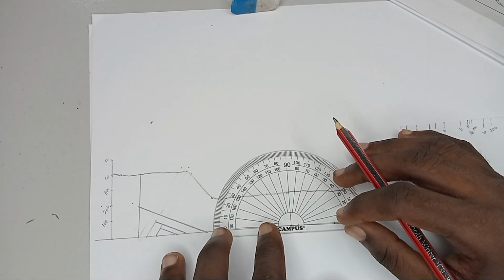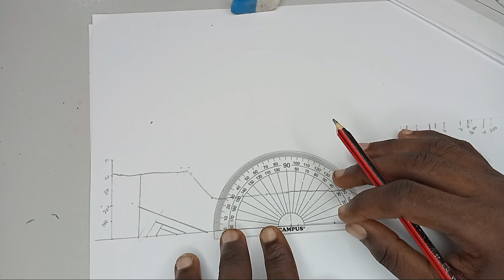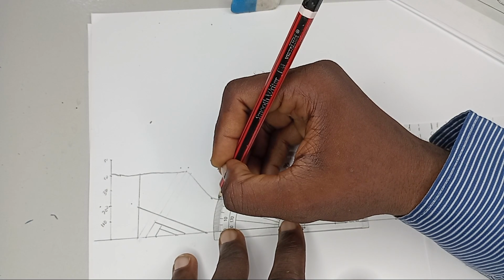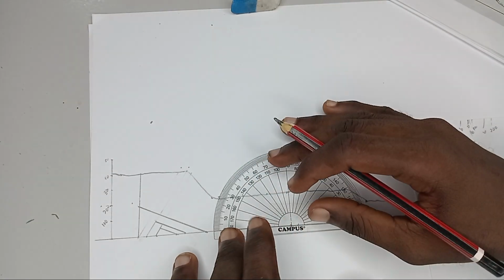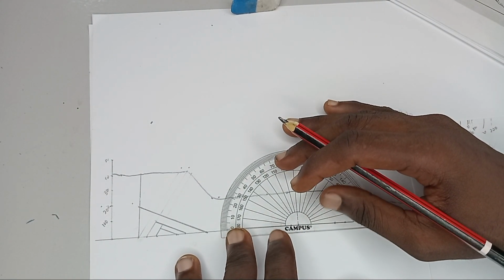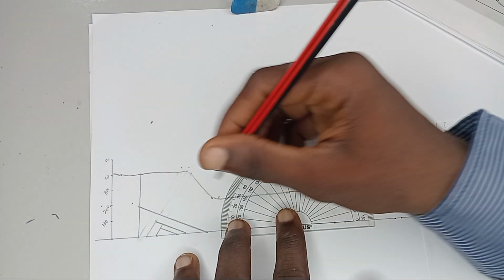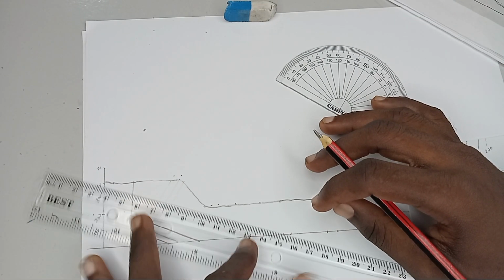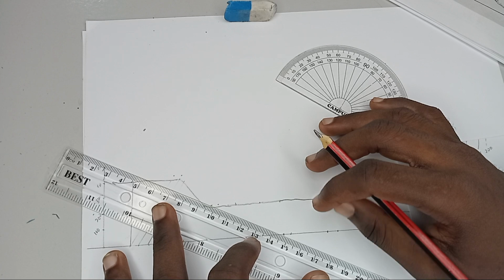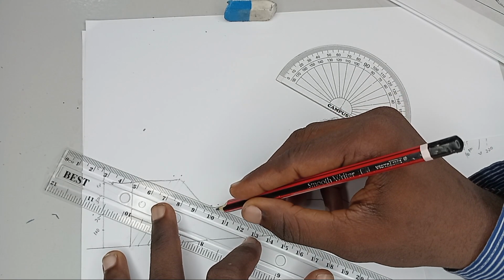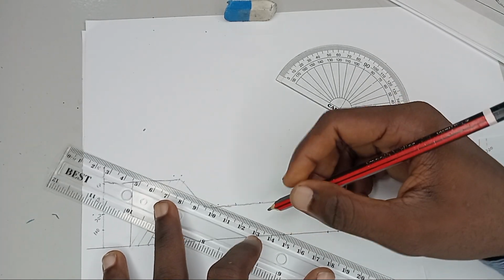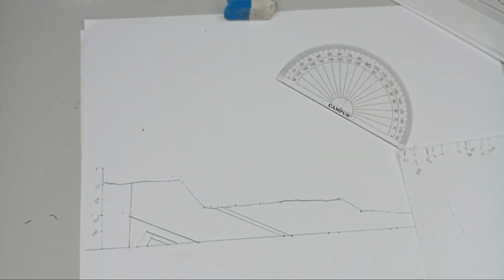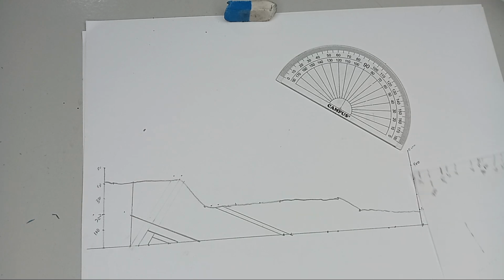For the next one, 25 degree. That degree towards B. So we're done with that.